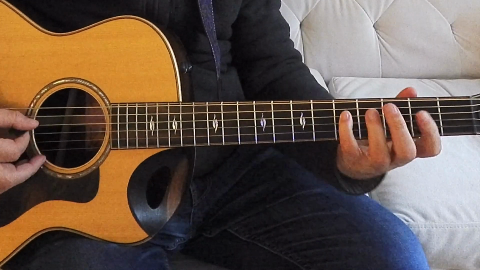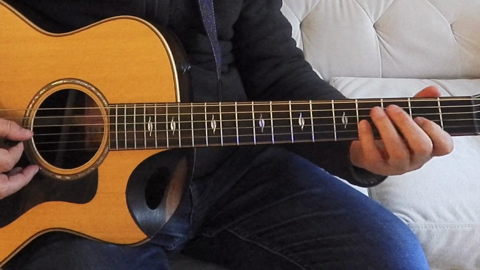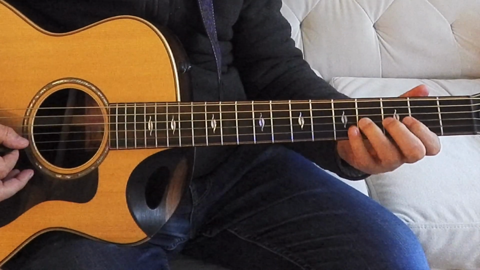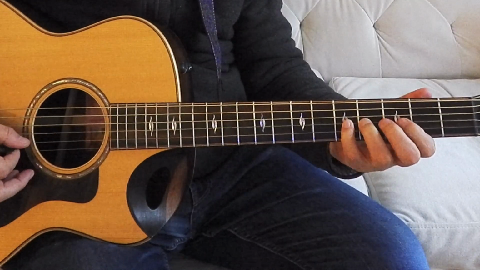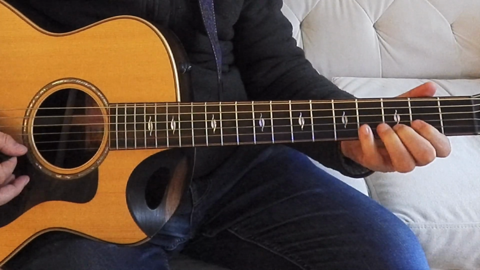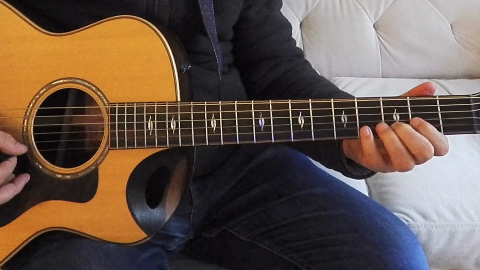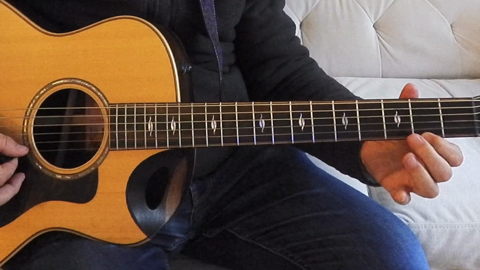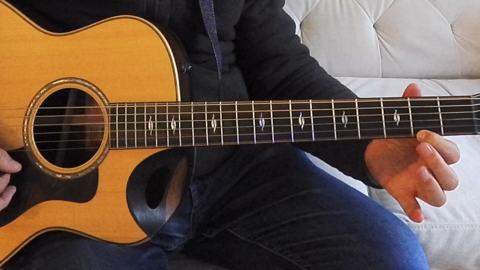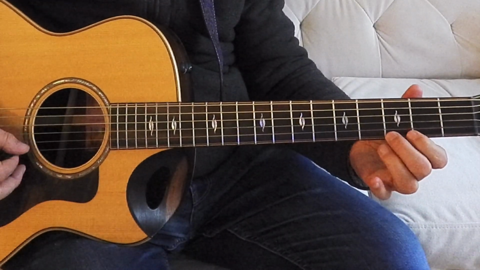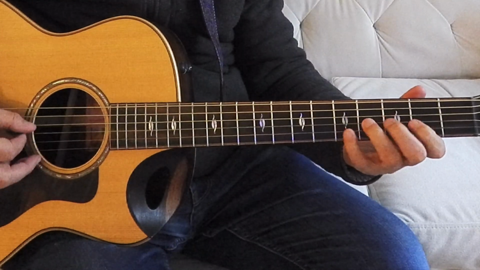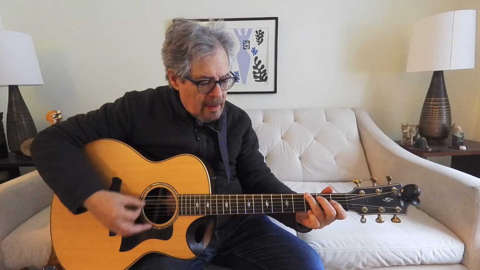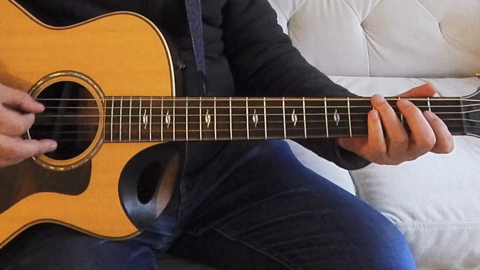Keep on going, it's ring finger on the G, A, 2nd fret, B, 4th fret, C, 5th fret, D, next string, 3rd fret, E, 5th fret, F sharp, new string, E, is an F sharp, and G. So it's like this. So learn those scales.